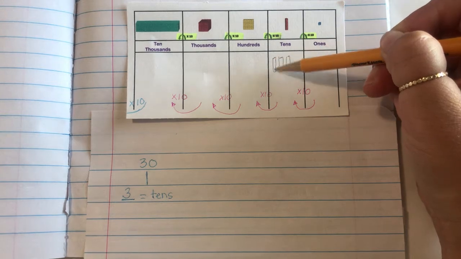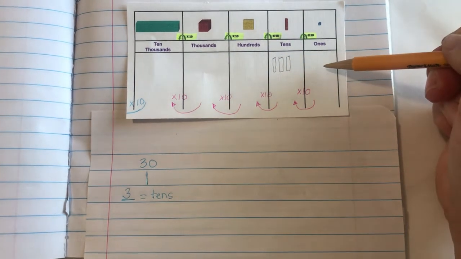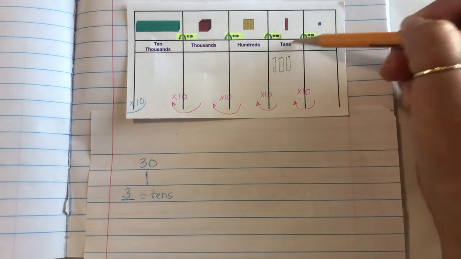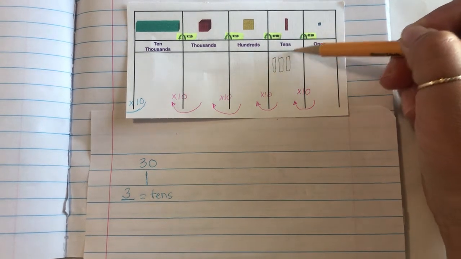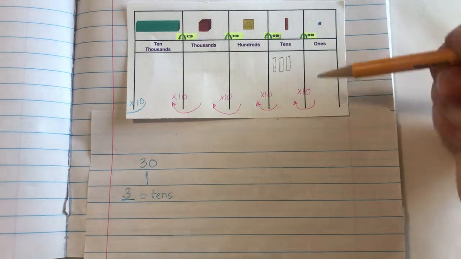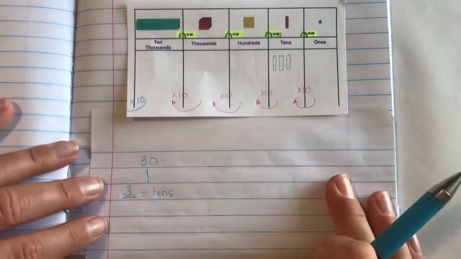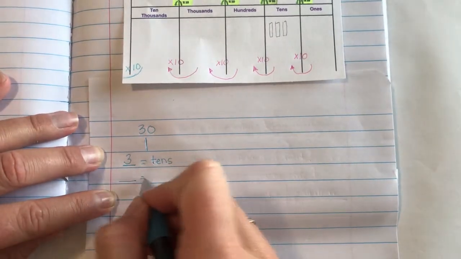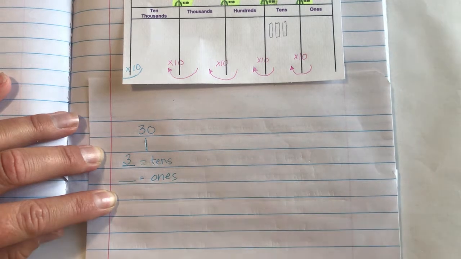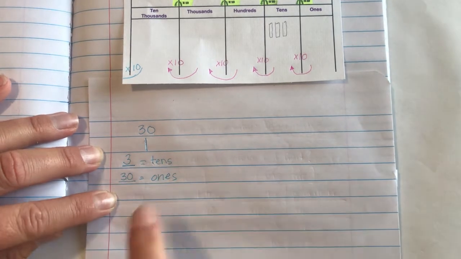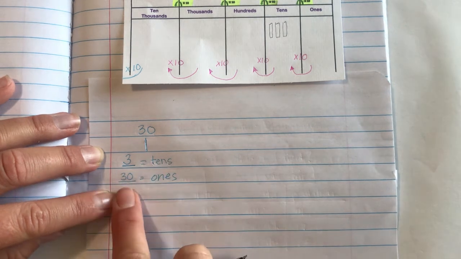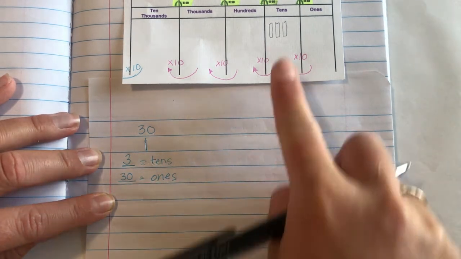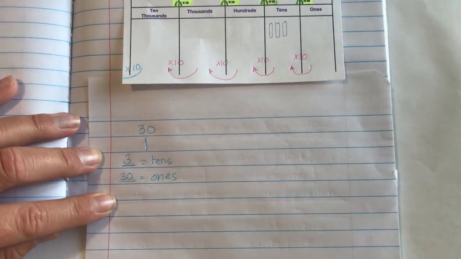We'd split this group of 10 into ones, that'd be 10. Another group of 10 into ones, that'd be another 10. And our final group of 10 into ones, that'd be another 10. So technically, we would have how many ones? Well, we'd have 30 ones. 3 tens is the same thing as 30 ones. We can just represent it differently.